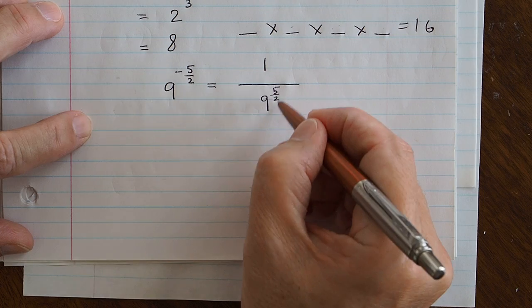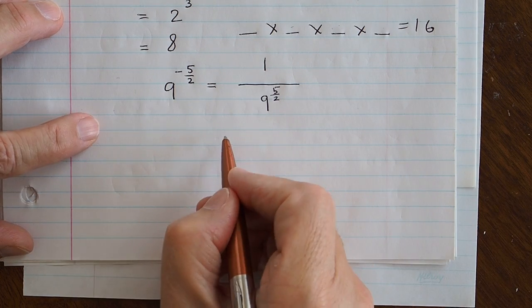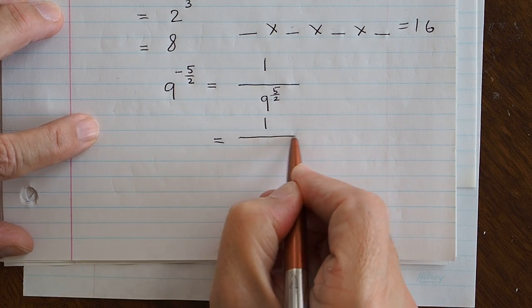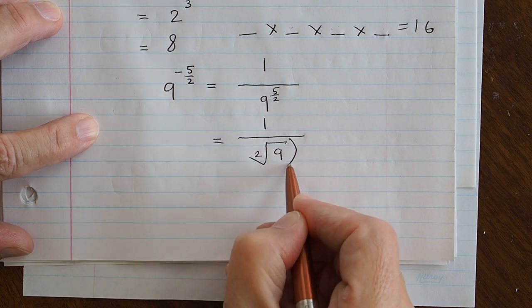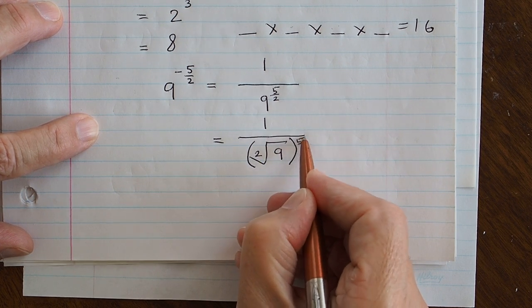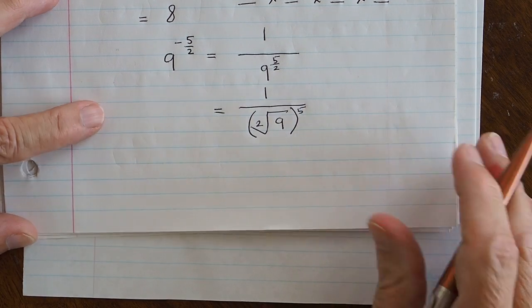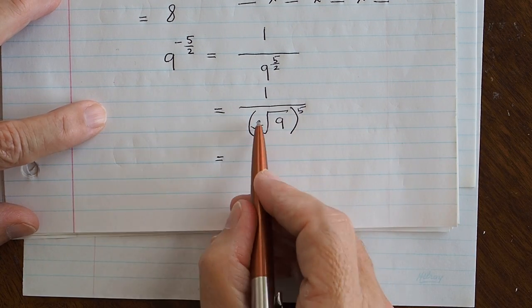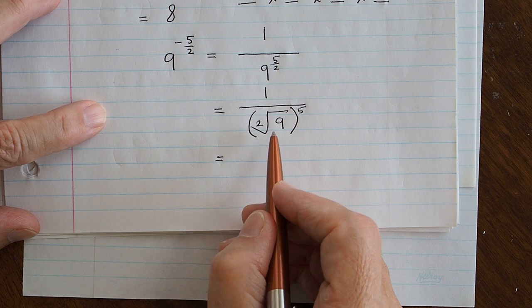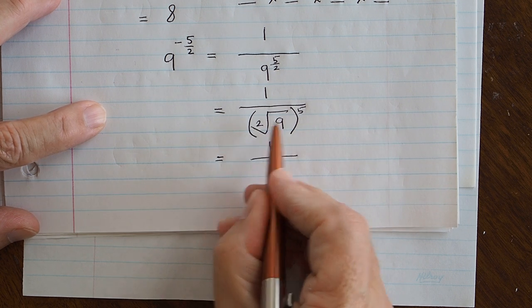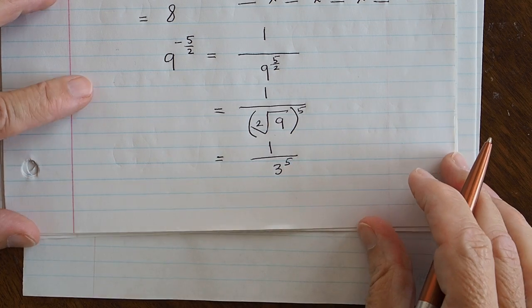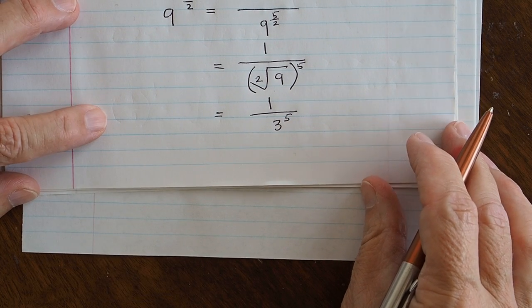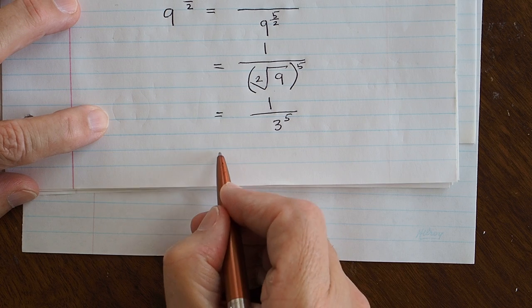Now we apply our 7th power rule. So that would become 1 over the square root of 9 all to the 5th. And then the square root of 9 is 3. So you'd execute that first and leave this guy for a minute. And you'd have to multiply 3 times 3 times 3 times 3 times 3, 5 times, wouldn't you?